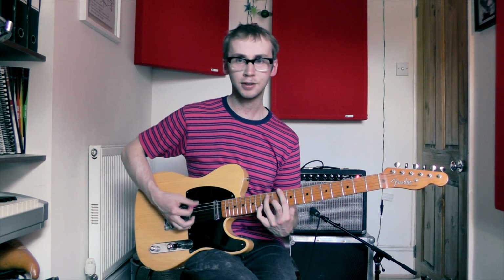If that is a bit tough for you to start with, you could always move the whole thing a bit higher up the neck where the frets are closer together, and it becomes a little bit easier, and then gradually move it down until you're able to play it in the 5th position.